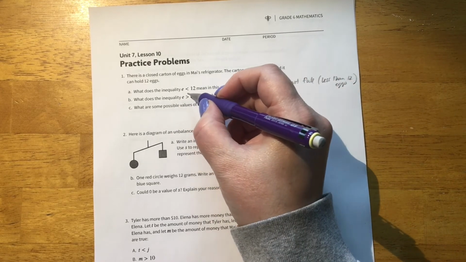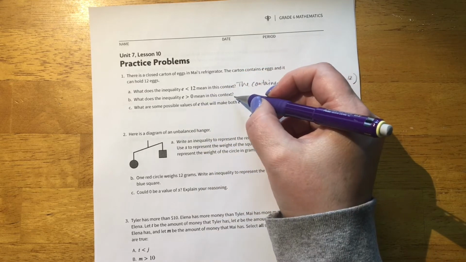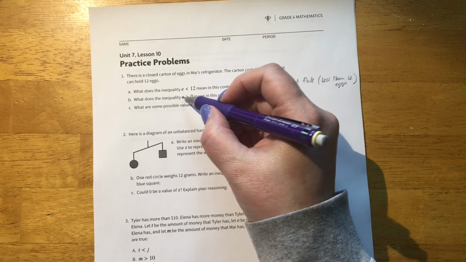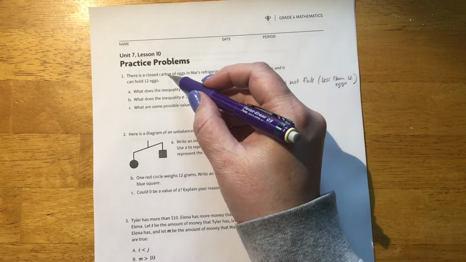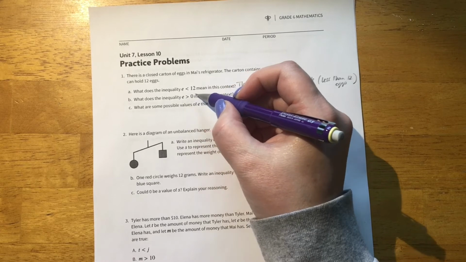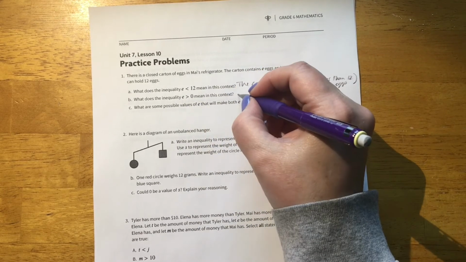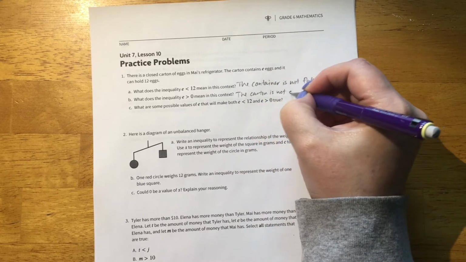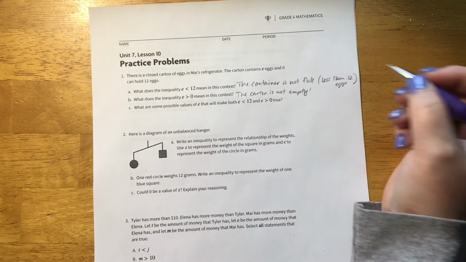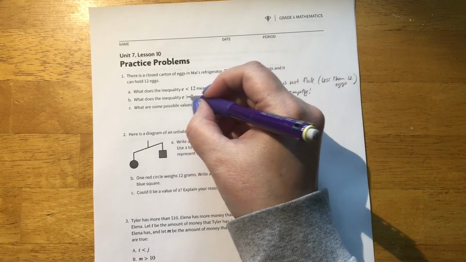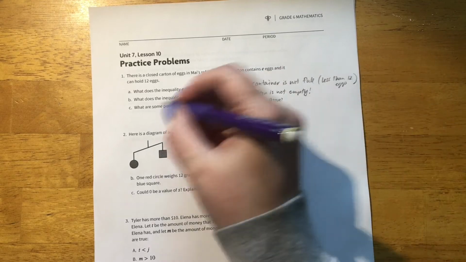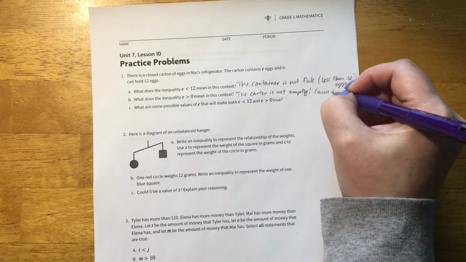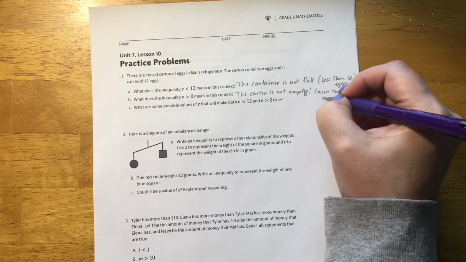What does the inequality E is greater than 0 mean in this context? Well, E is the number of eggs in the container. So if the number of eggs in the carton, I said container, but it's carton of eggs, is greater than 0, well, that means the carton is not empty, right? There's at least one egg in there. So it's not completely empty. There's at least one egg, so more than 0 eggs.